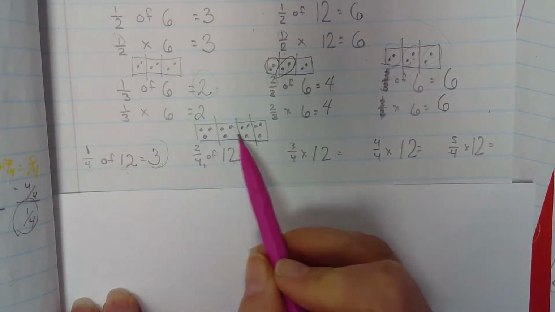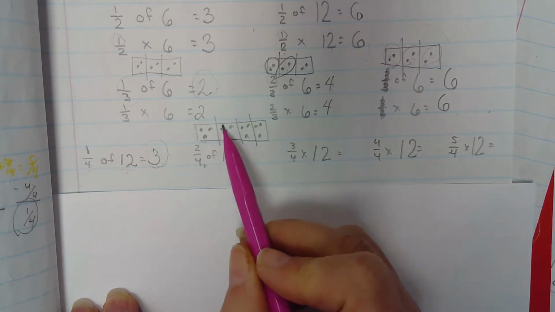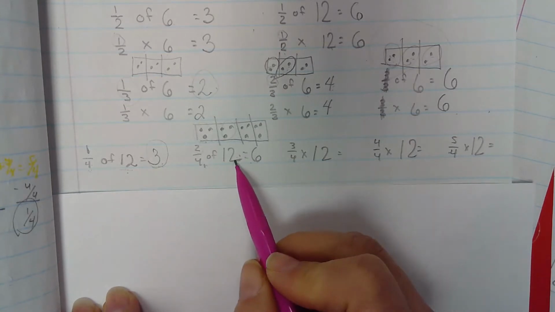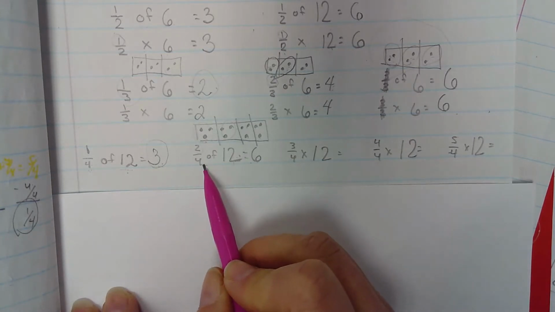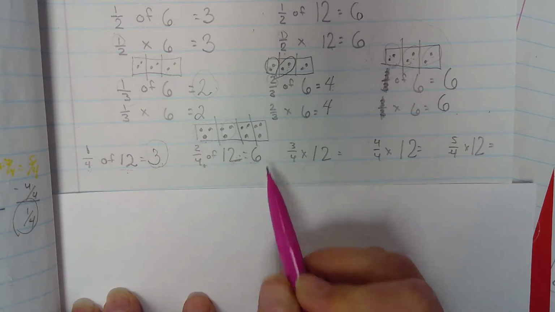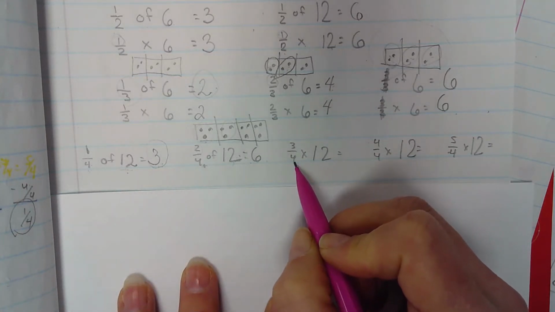So now that I have my 12 divided into fourths, I take 3 for 1/4, 3 more for 2/4. So indeed, that equals 6. 12 divided into 4 sections means 3 in each section. 3 times 2 gives me the 6.